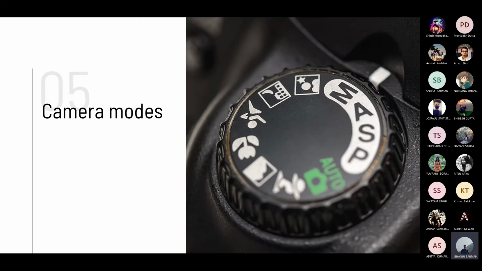And next we have shutter priority. Shutter priority is the same, just that you set the shutter speed and the aperture will be set by the camera. In aperture priority, the ISO and aperture are set by the user and the shutter speed is adjusted by the camera.